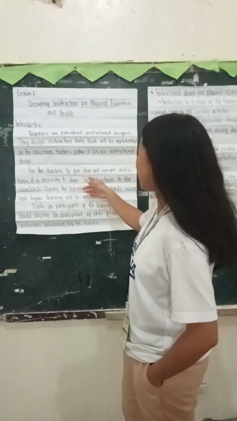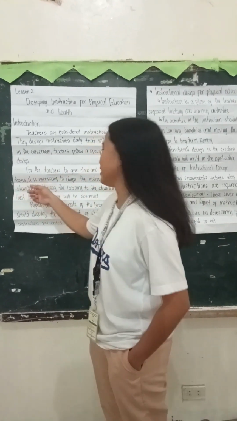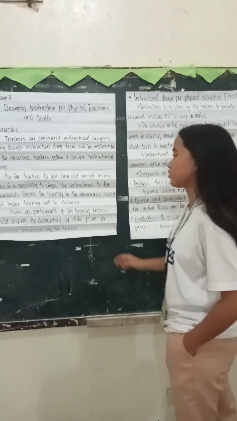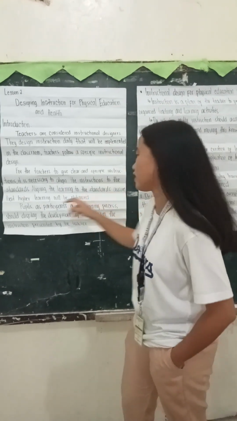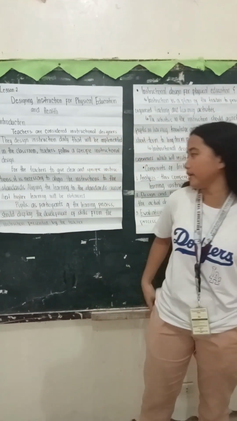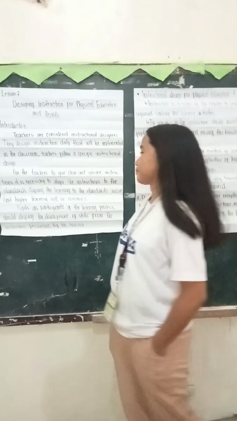For the teachers to give clear and specific instructions, it is necessary to align the instruction to the standards. Aligning the learning to the standards, after that higher learning will be obtained. The instruction should be clear and aligned with the standards and grade level of students.